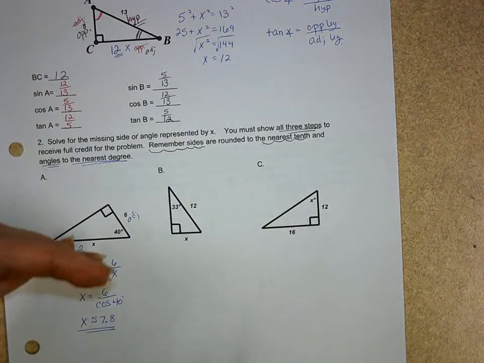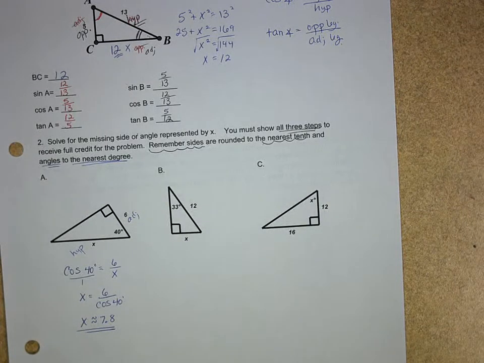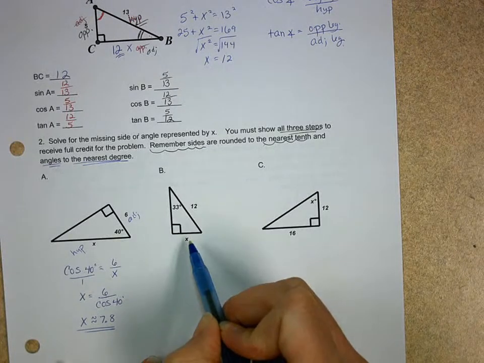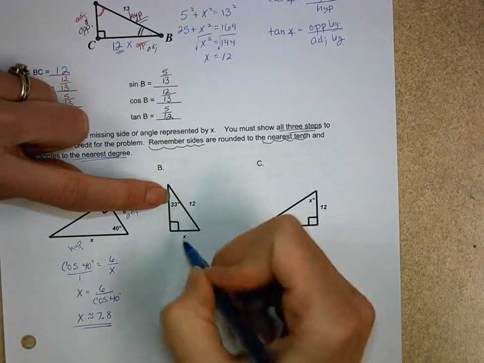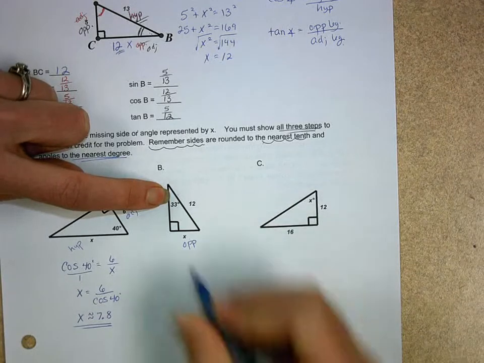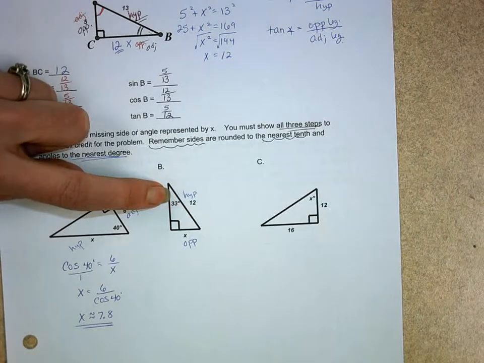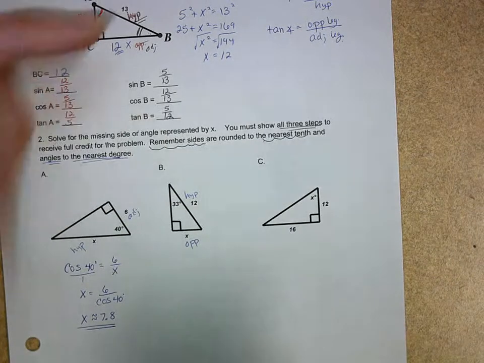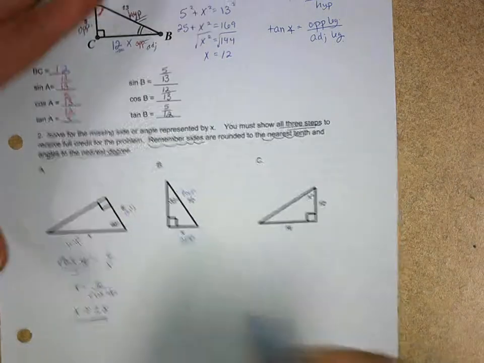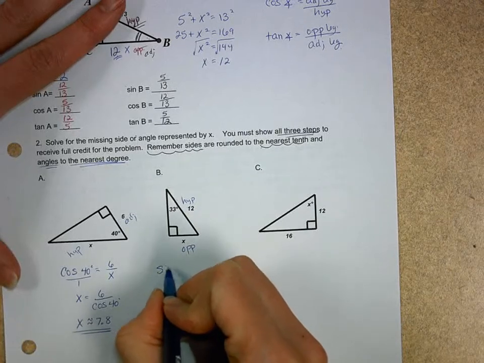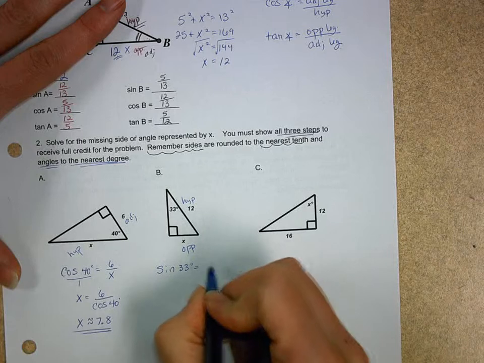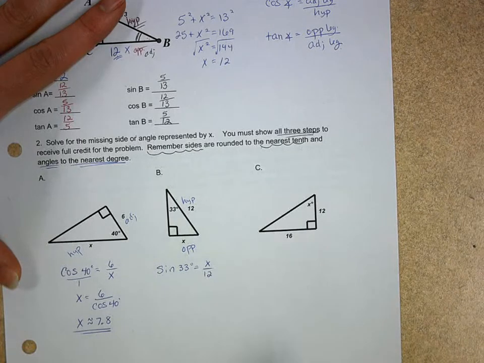Now I look at the next problem, and I'm going to do the same type of approach with this. I know I'm going to show 3 steps. I know I'm going to be graded on those. And I'm looking here, and I realize I'm looking for a side. And if this is my angle, that is my opposite. This would be my hypotenuse. So when I go on that opposite hypotenuse, that ratio is always the sine one. So I go sine of 33 degrees is going to be opposite over hypotenuse. So I get x over 12.